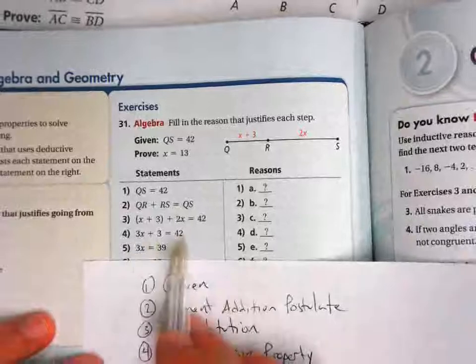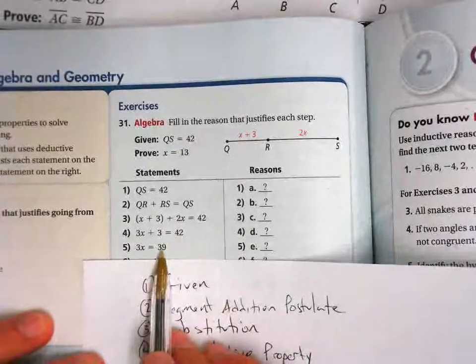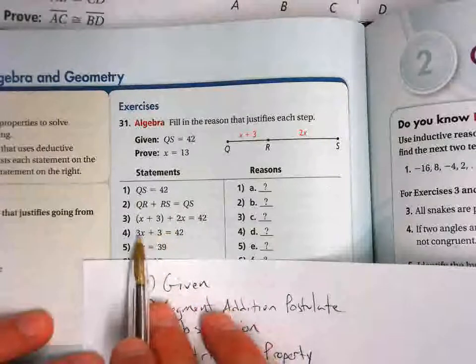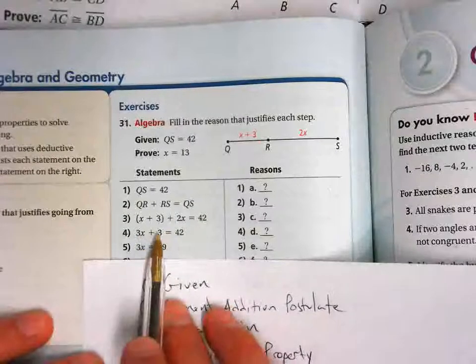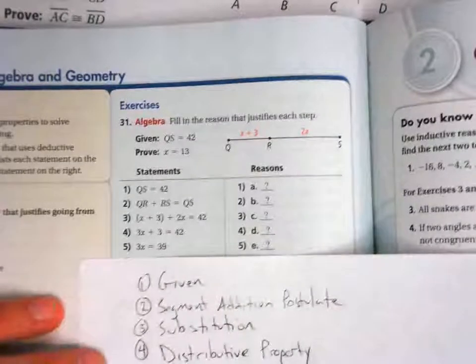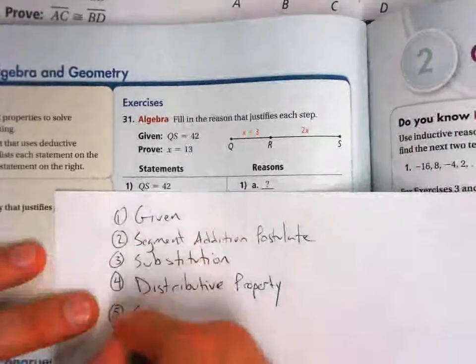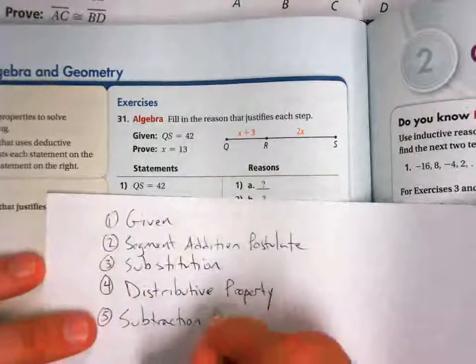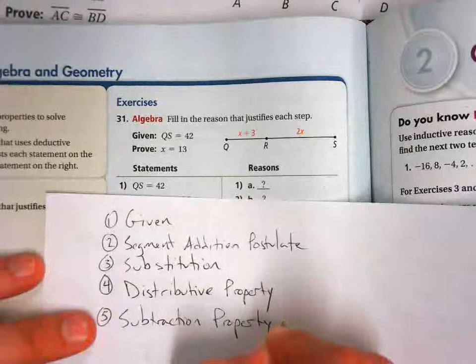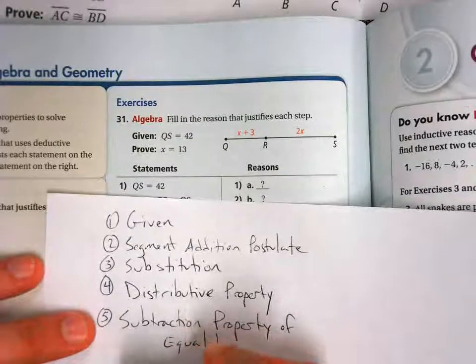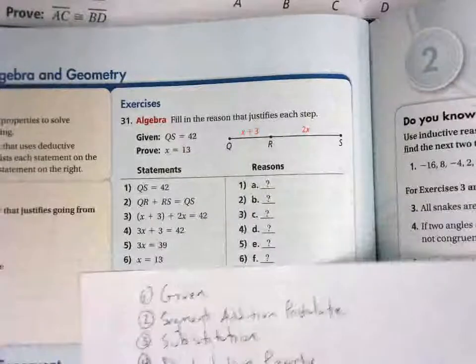So here we are at number 4. Now we're at number 5. What just happened? We have 3x plus 3 here, and then the plus 3 is gone. How do you get rid of a plus 3? Subtract it. So we subtracted. What property is that? The subtraction property of equality. We're dealing with equality now, right? So we have to say so. The subtraction property of equality. That's how we got to number 5.